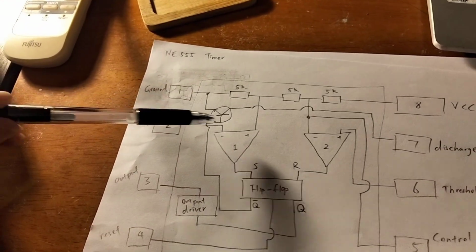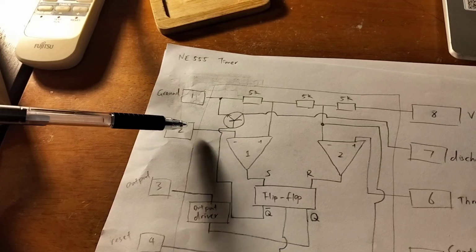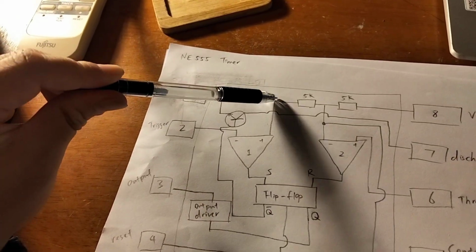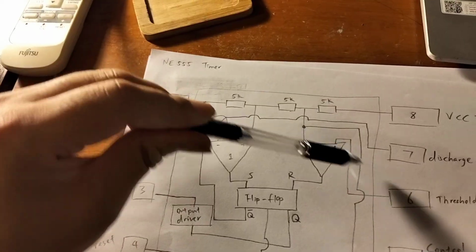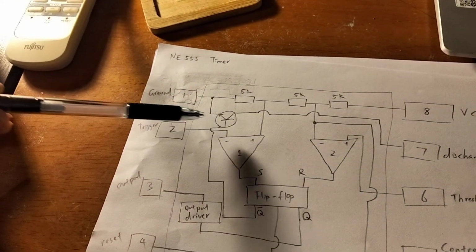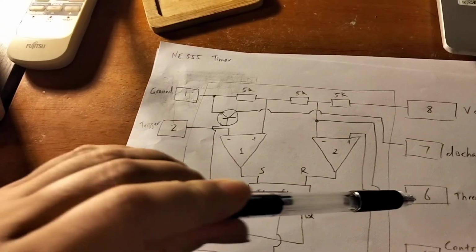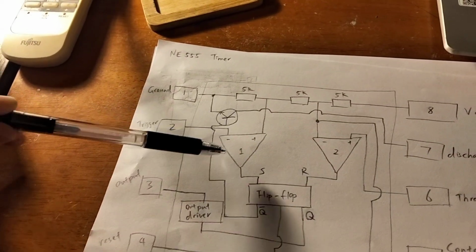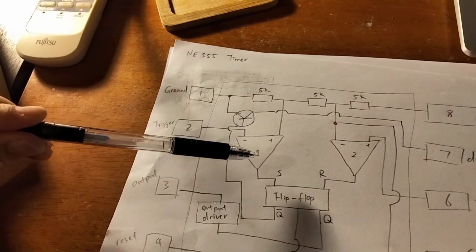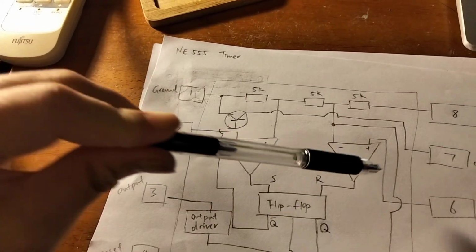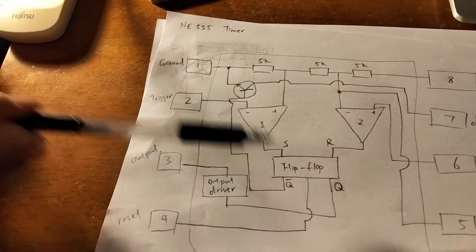What these 2 op-amps do is compare the voltage of pin 2 with 1/3 VCC, and 2/3 VCC with pin 6. By changing the voltages inputted through pin 2 and pin 6, you can get these op-amps to basically pull high or pull low. And these 2 op-amps are the inputs to a flip-flop.